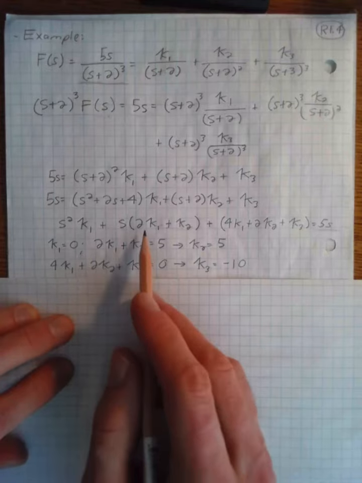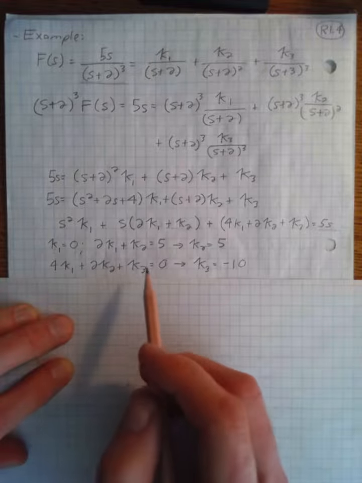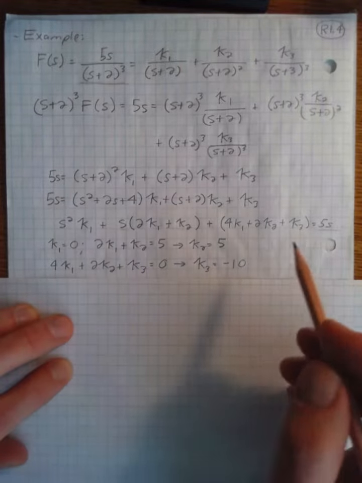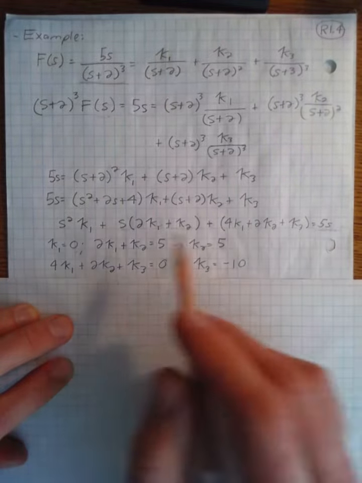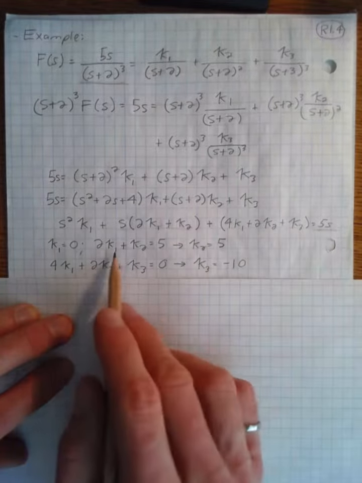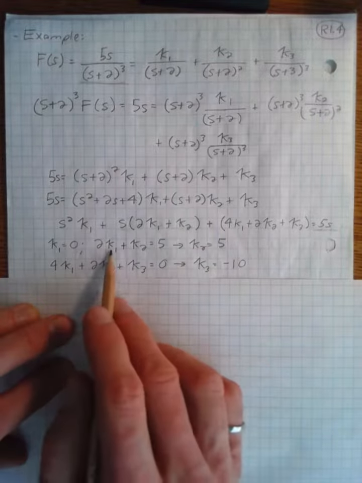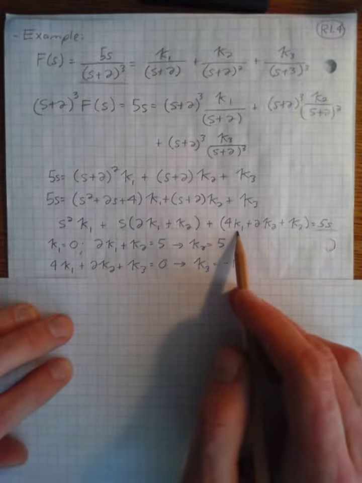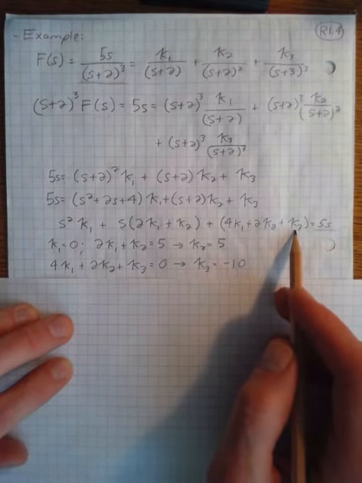We know that 2k1 plus k2 has got to be equal to 5. Why is that? Because the terms that are multiplied by s have to equal the terms on the right-hand side that are multiplied by s. So 2k1 plus k2 has got to be equal to 5, and that allows us to solve for k2 equal to 5 because we know k1 is 0. And finally, 4k1 plus 2k2 plus k3 has got to be equal to 0.